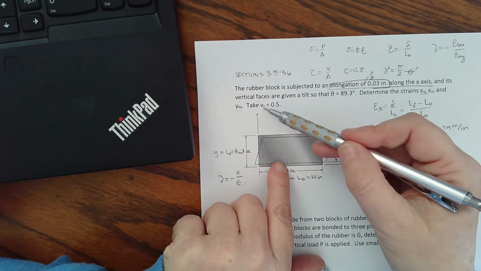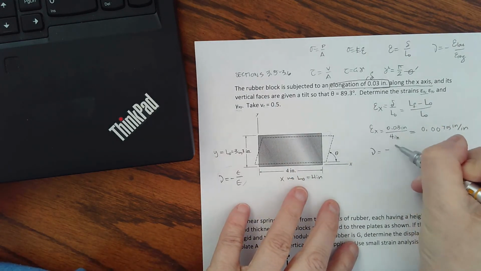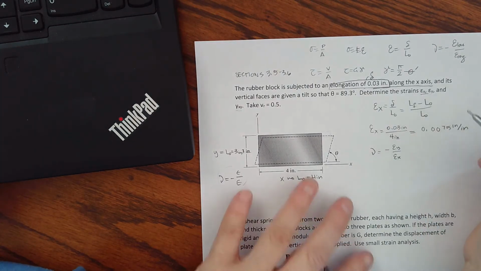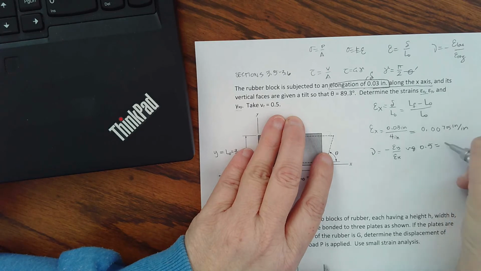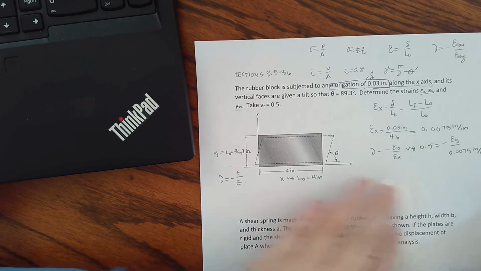Now, when I go to the y direction, okay, I am given Poisson's ratio, 0.5, because it's a rubber block, okay, got that? So I know that Poisson's ratio is negative strain in the y over strain in the x. So I have 0.5 equals negative strain in the y divided by strain in the x, 0.0075 inches per inch.